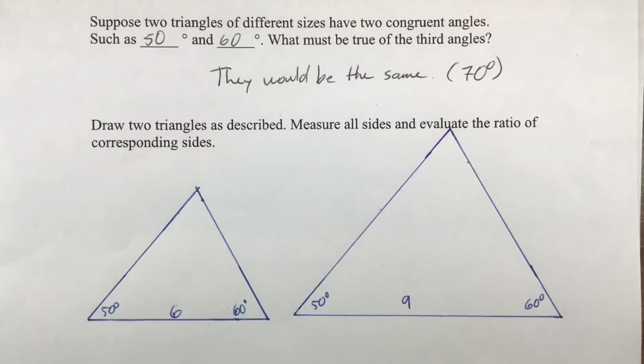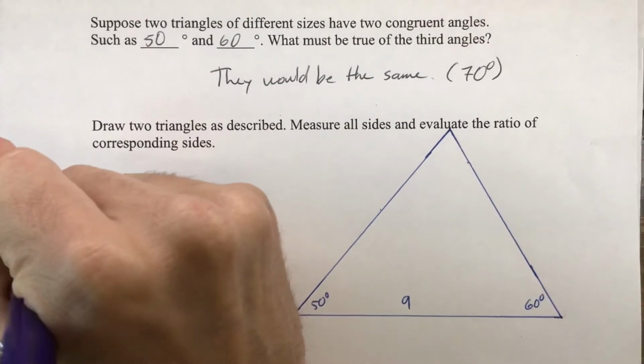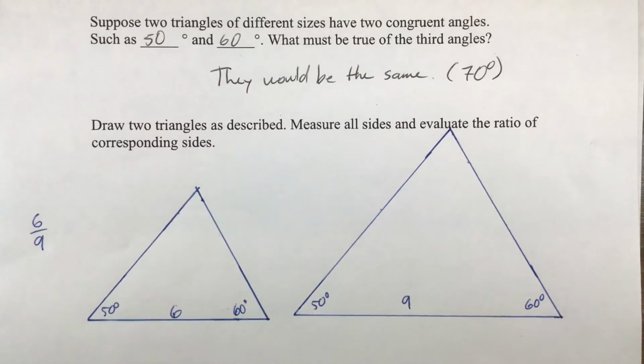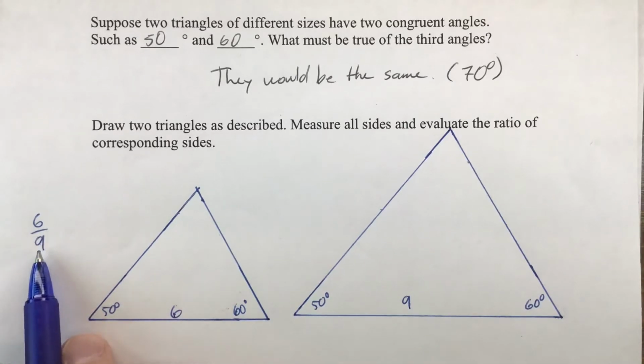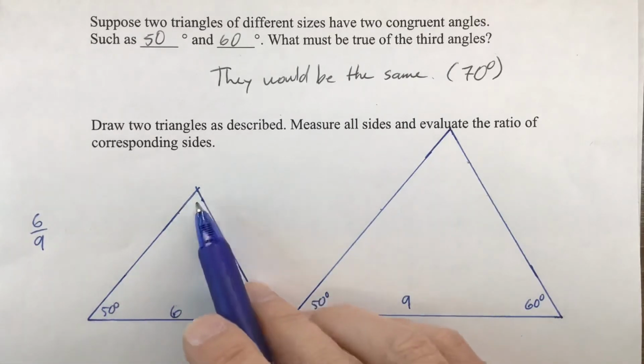That had a measurement of 9. So if I set that up as a ratio, I've got a 6-to-9 ratio. All right, the other corresponding sides probably are not going to look as nice as this, because the measurements will be what they are.